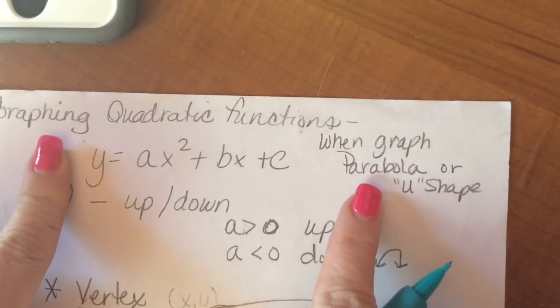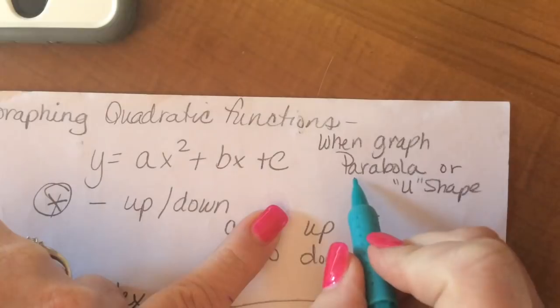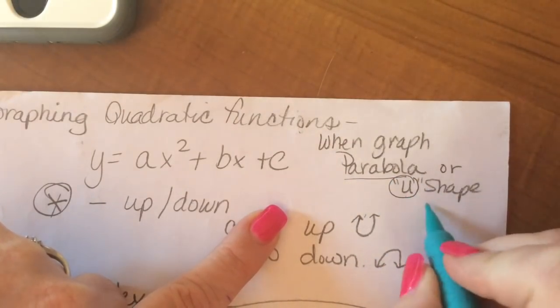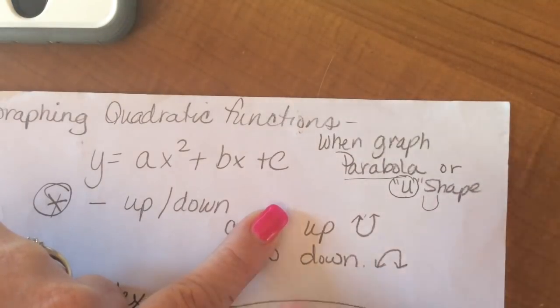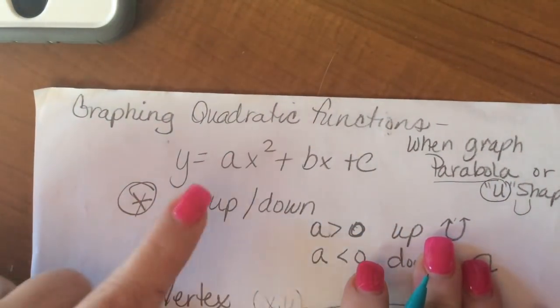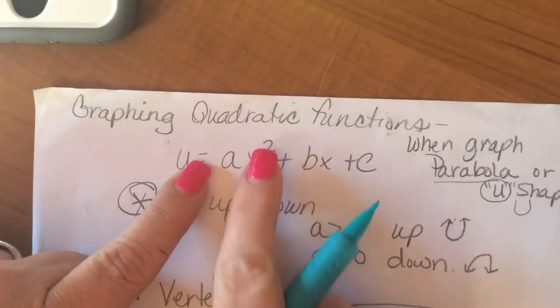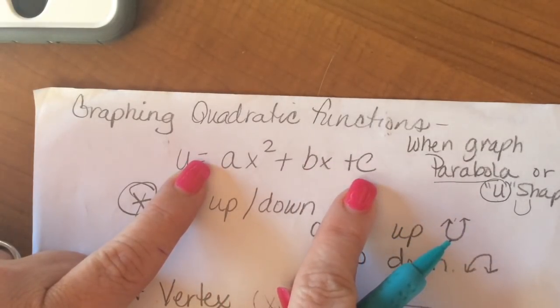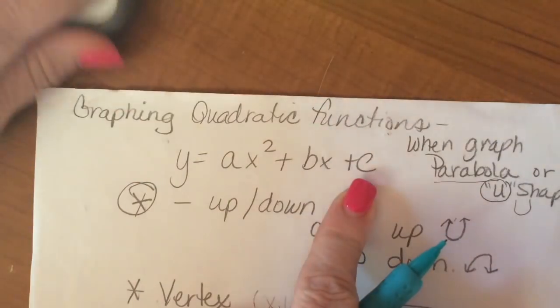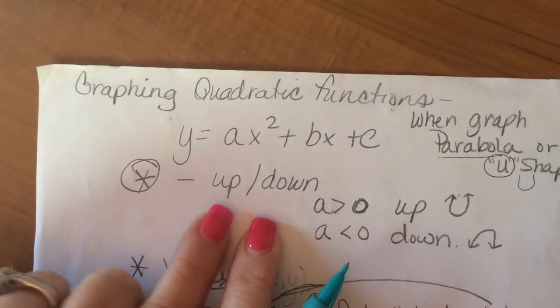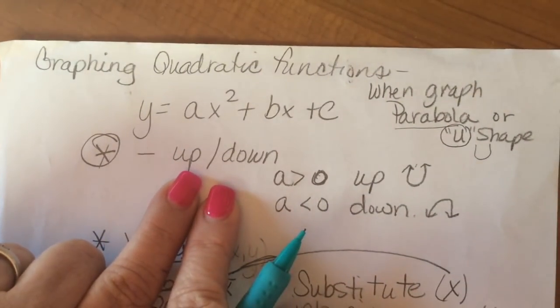All right, so we're going to be graphing quadratic functions, okay? When you graph, it's going to look like a parabola, or it's got a U shape. Not this kind of U shape with the tail, but just the U like this, okay? The first thing is, you guys all know it's going to be y equals ax squared plus bx plus c. That's not changed.